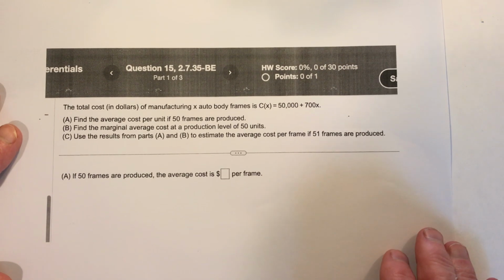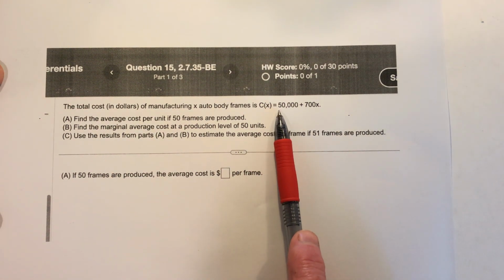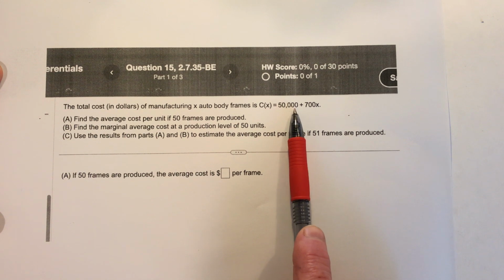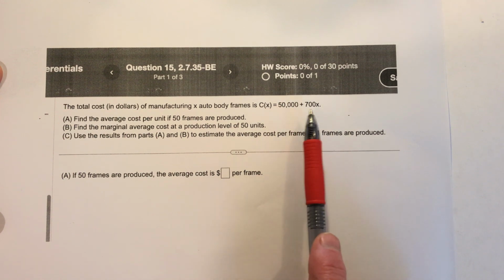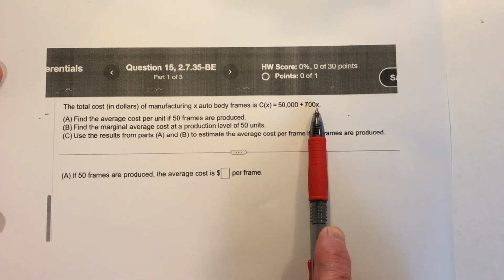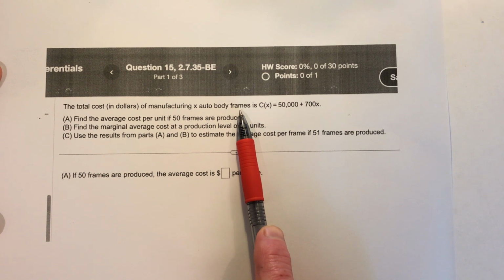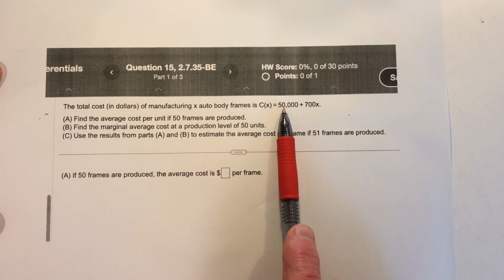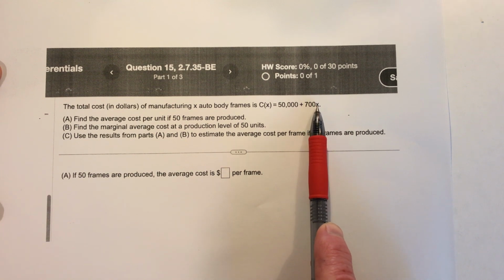So usually I do this part in the second video, which I definitely did examples, but I didn't do one like this, so I'll do it right here. So this is the cost function. So it's costing them $50,000 to buy the factory or whatever. And then it's costing them $700 for every auto body frame that they produce. So $50,000 for the machinery, then $700 per auto body frame to make the frame.